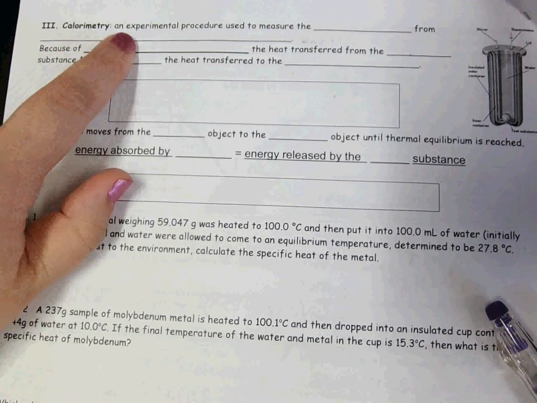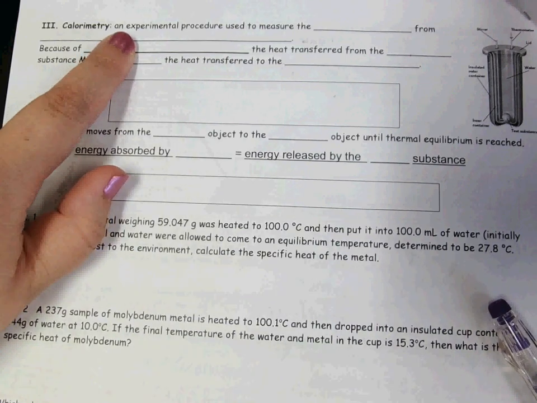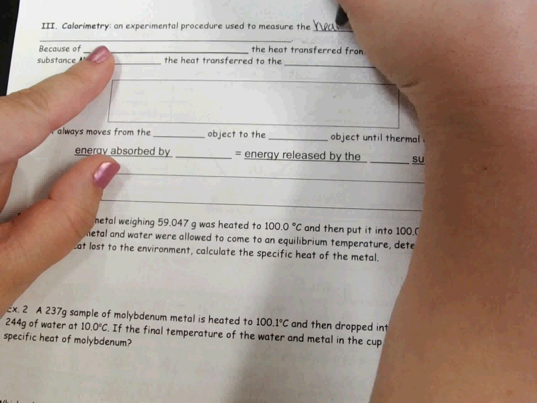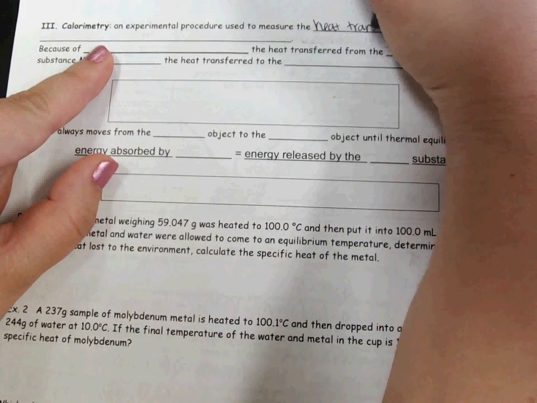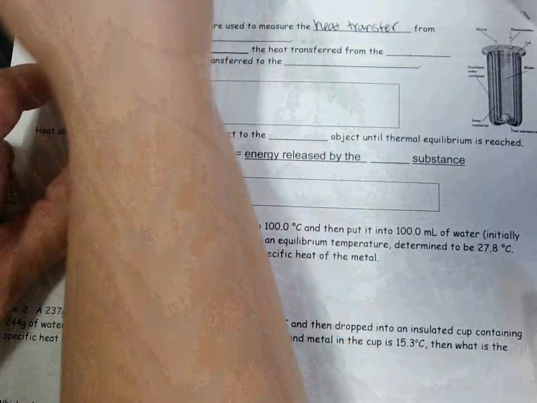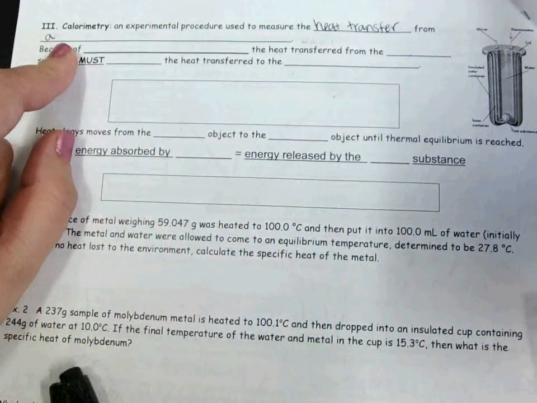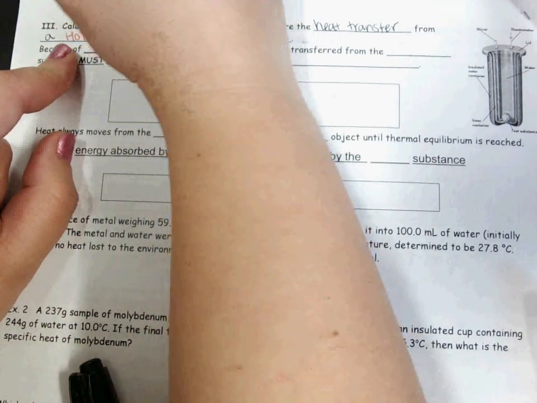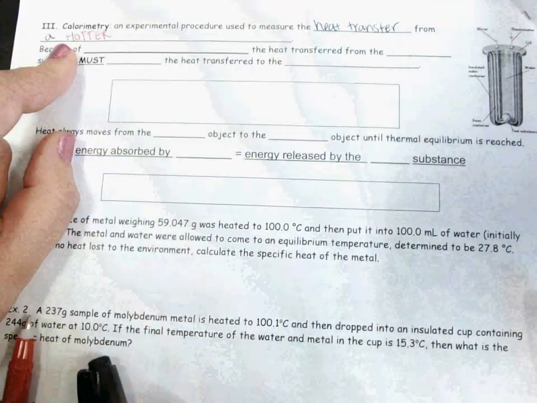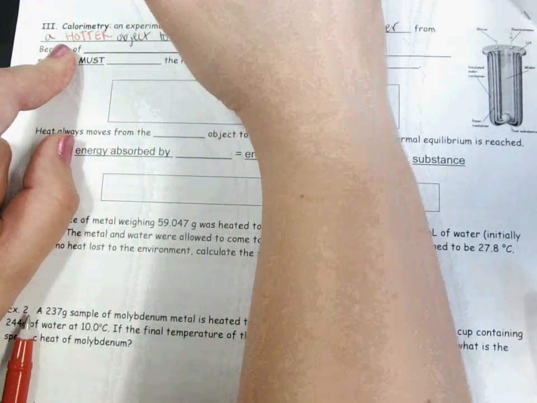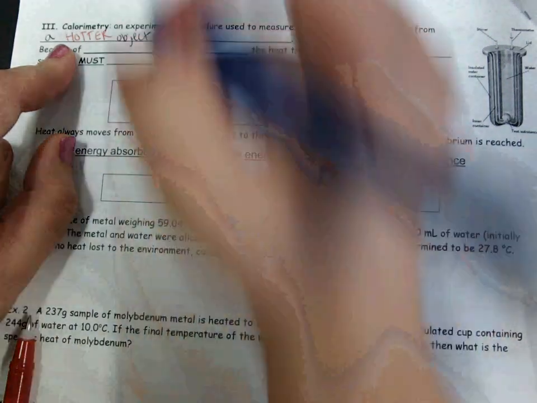So calorimetry is an experimental procedure used to measure the heat transfer from a hot object, and I'll color code these as well, I'll say hotter object, to a cooler object.